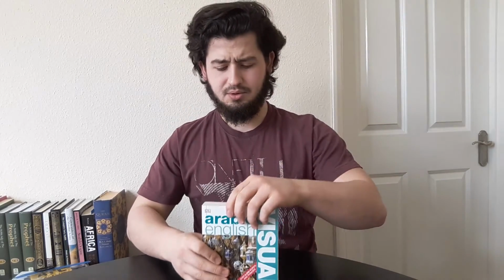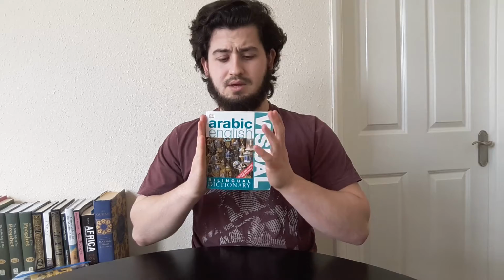It's quite a small book. It's not particularly thick, but the amount of vocabulary in there and the amount of different topics that it covers is huge. There is vocabulary in here for specialist things like mathematics or medicine that would be quite difficult to find in a conventional dictionary.